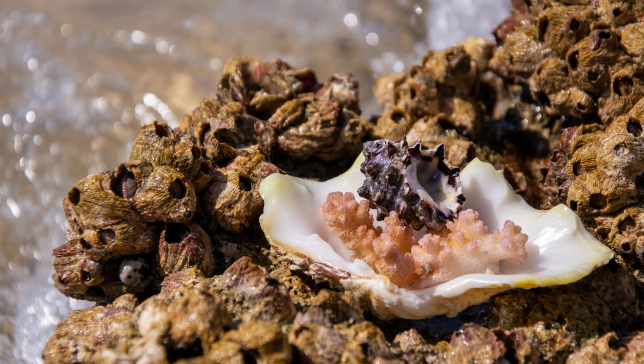This repeated isolation and reconnection is the key idea. A tide pool is not a stable space, it is a rhythmic environment that changes several times every day. That rhythm turns even small pools into ecological stress tests. Species living there are exposed to rapid shifts that many open ocean organisms would not tolerate.